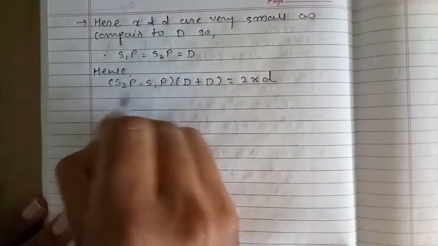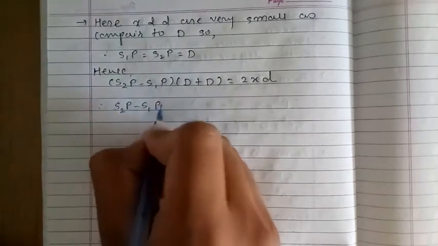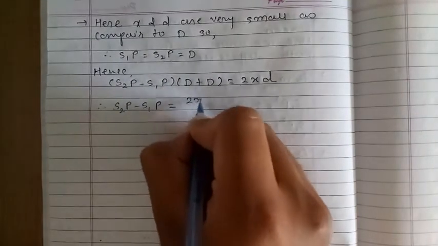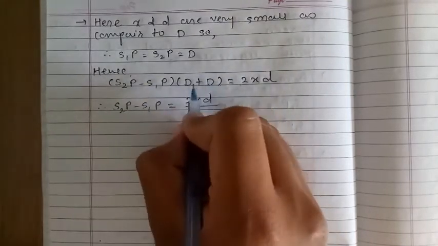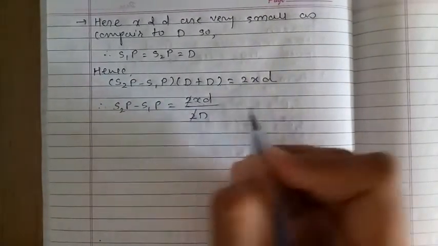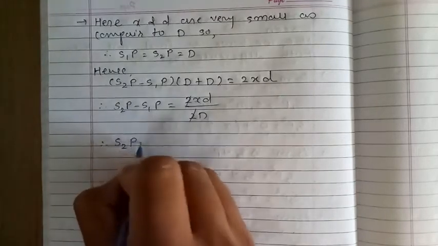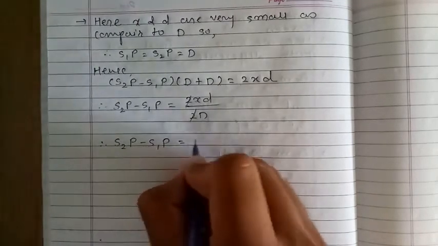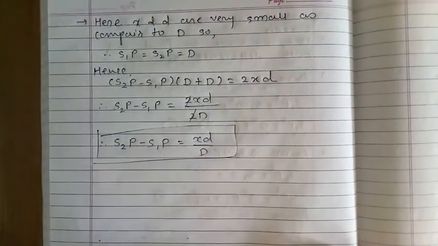We have to find this path difference. So S2P minus S1P is equal to 2x small d upon 2D, as we take this 2D to the right hand side. Here 2 cancels, so S2P minus S1P is equal to x into small d upon capital D.